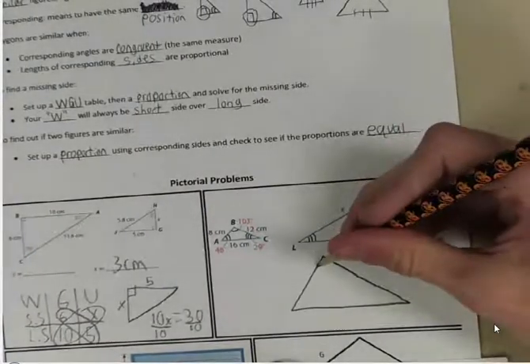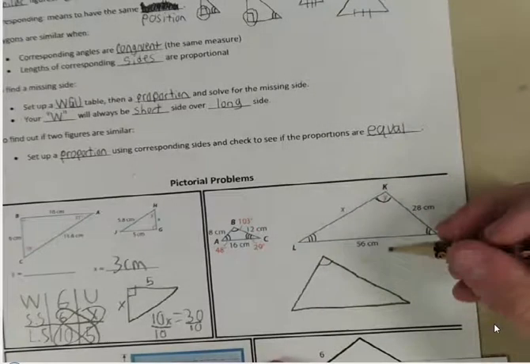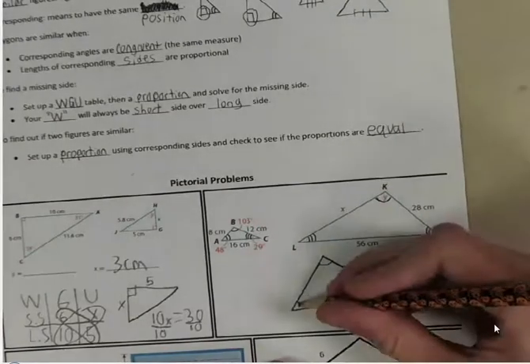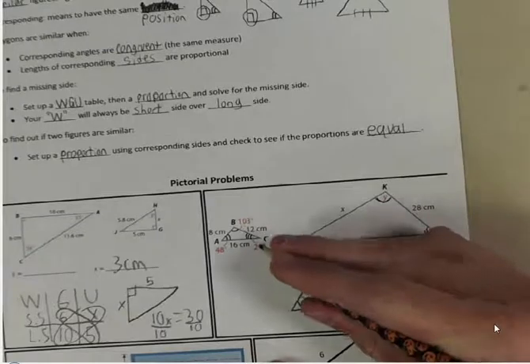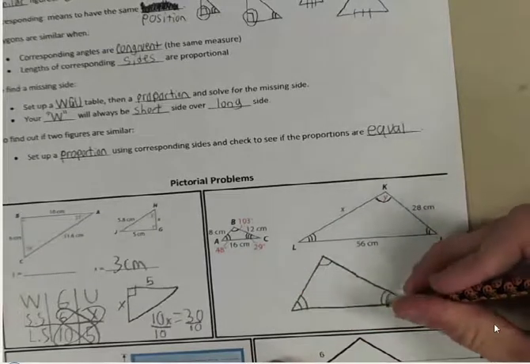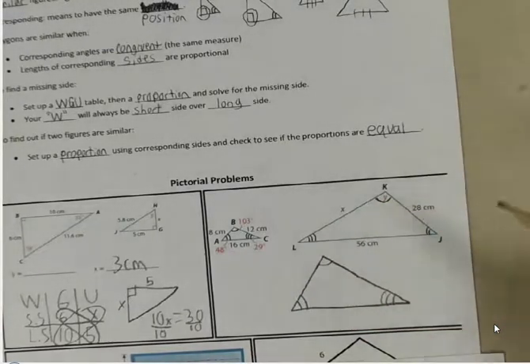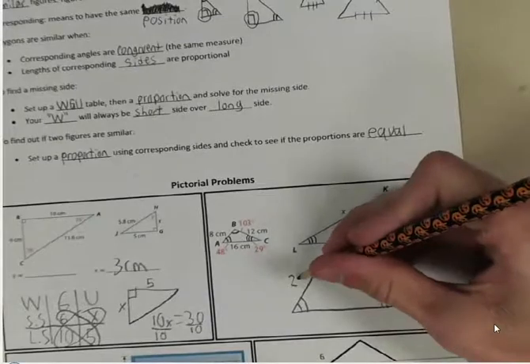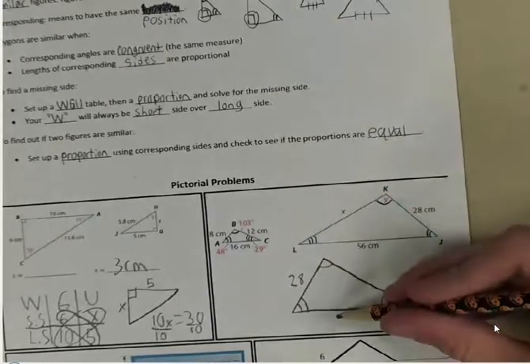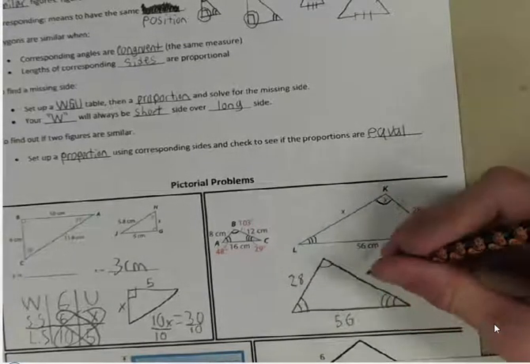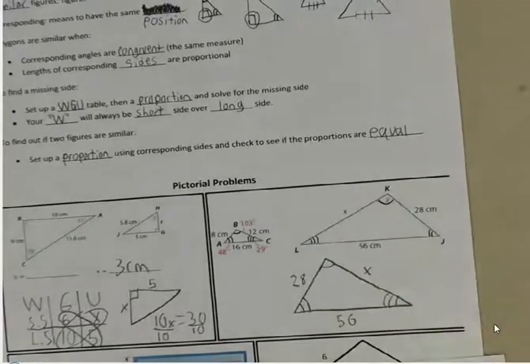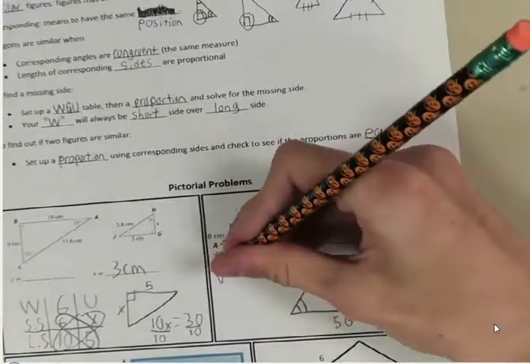And so our 1 tick mark angle is up here. Now our 2 tick mark angle is over here to the left, and our 3 tick mark angle is over here to the right. And that's good because now we can actually solve the problem. So now we have to move all of our numbers. This side is now 28. The bottom is still 56, and this side is X. So now we're going to set up our WGU again.